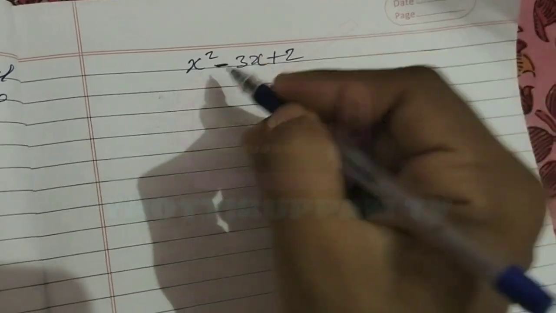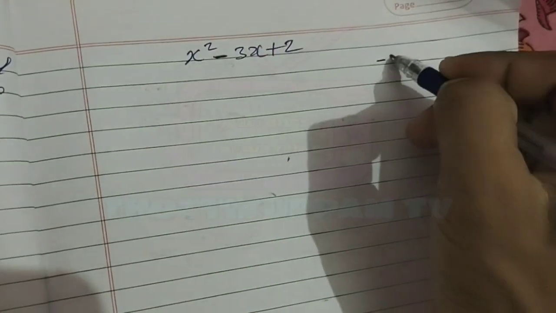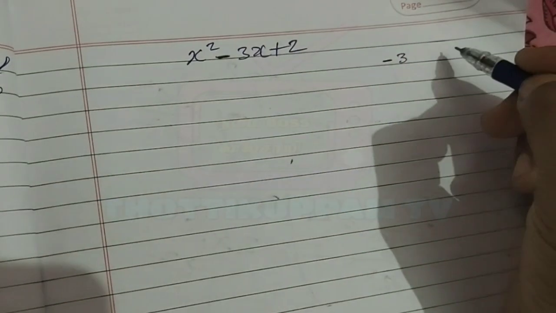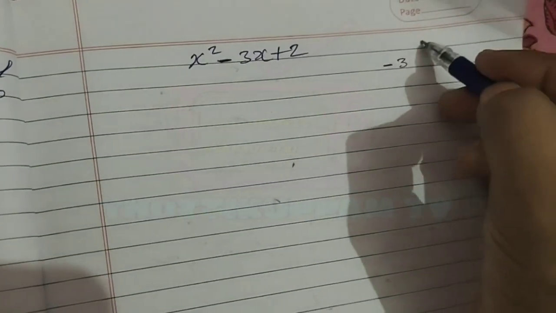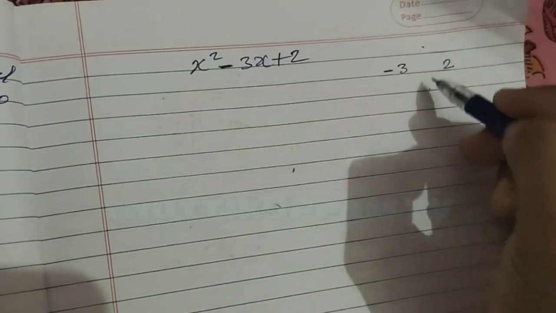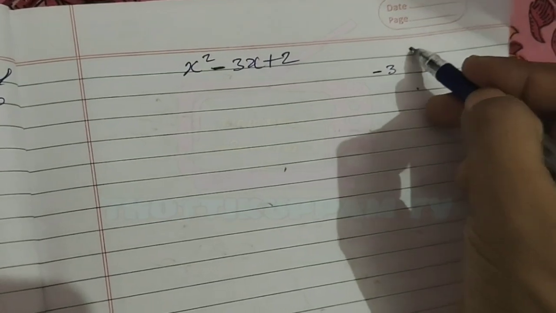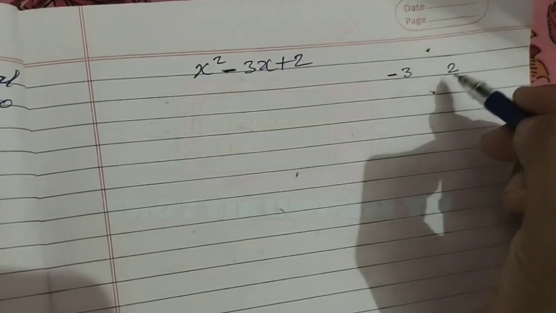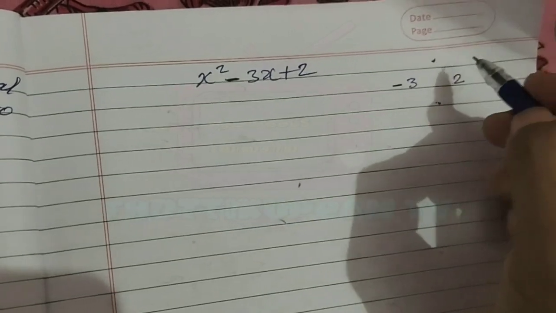The center number, what is this? Minus 3, students. The last number is 2, students. Here one number, here one number, you have to write. When we add both numbers, minus 3 should come. When we multiply, this number should come.